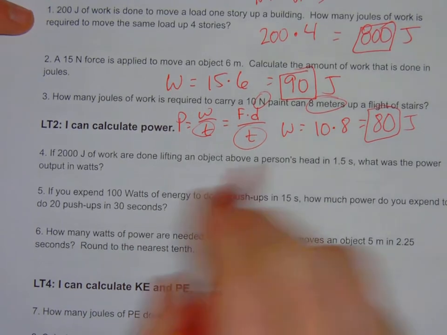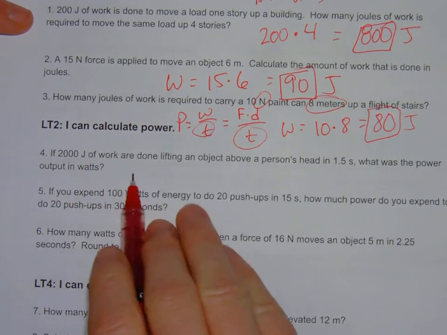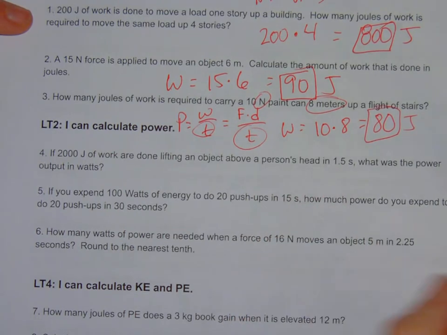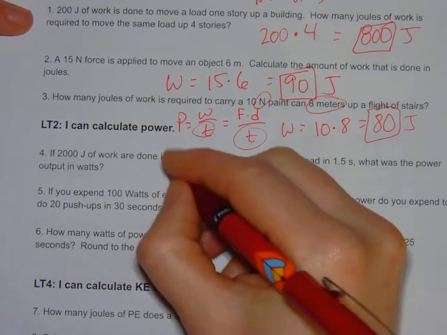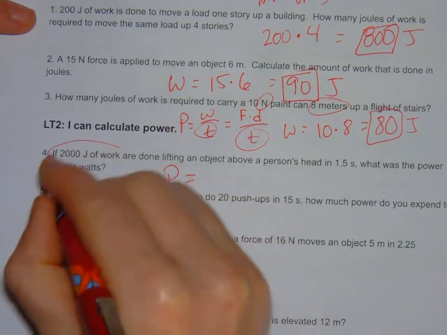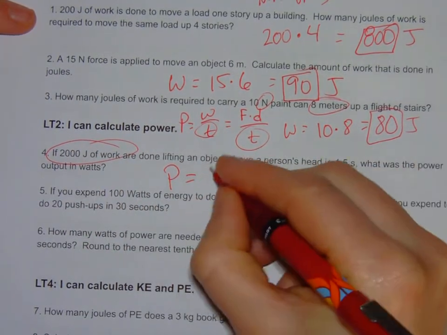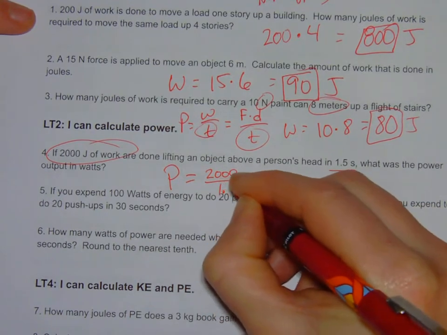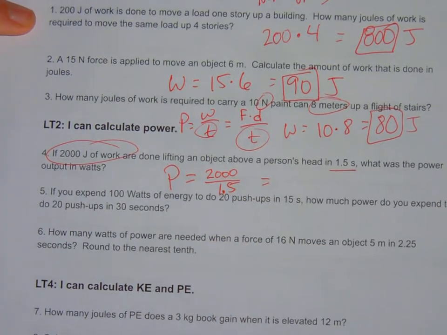So we'll start out very simple. 2,000 joules of work are done lifting an object above a person's head in 1.5 seconds. Looking for the power output. I already gave you the work and you have a time. So it's going to be 2,000 divided by 1.5.